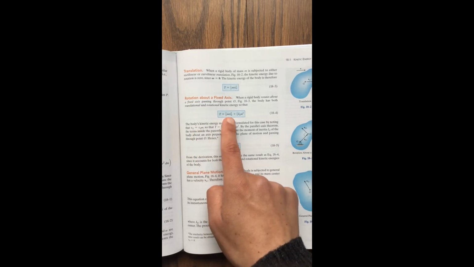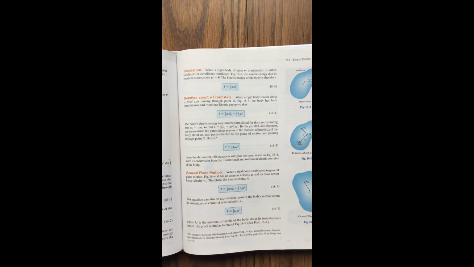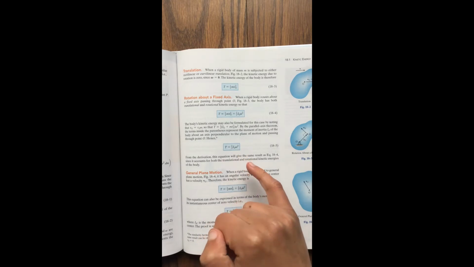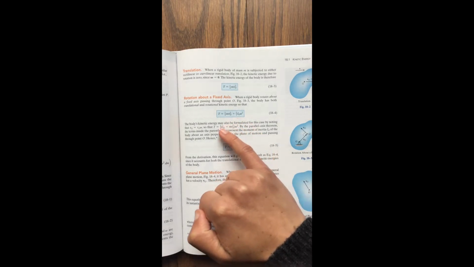So you can replace the Vg here with Rg times omega, and then you can pull out the omega squared and the 1/2.